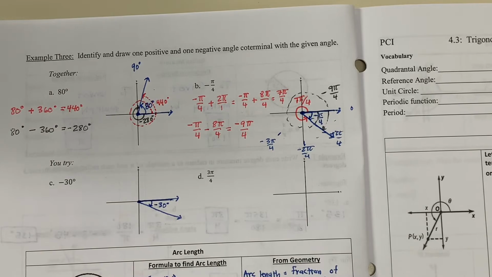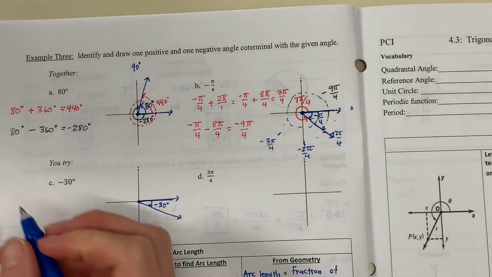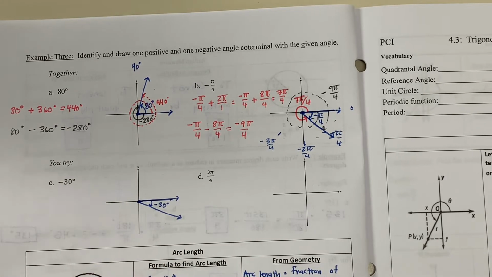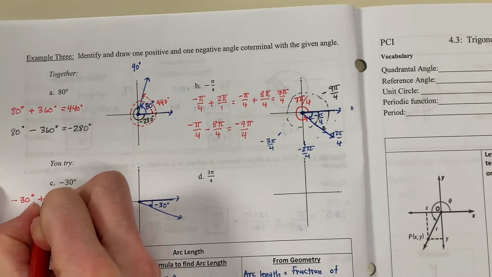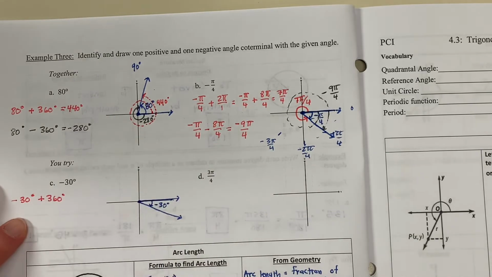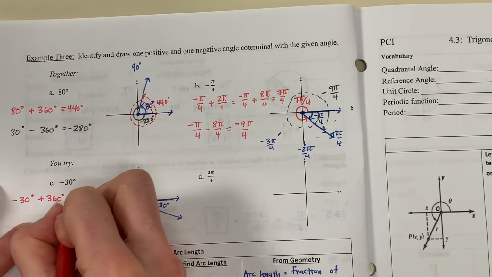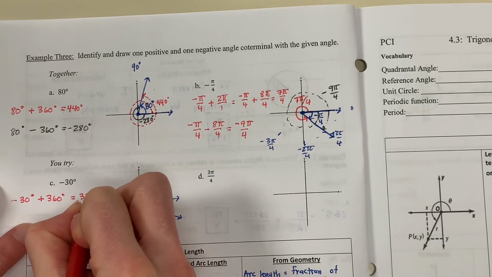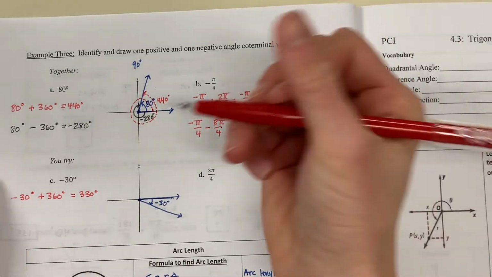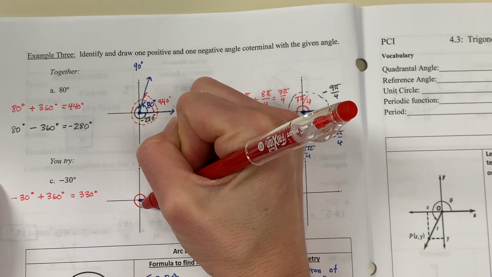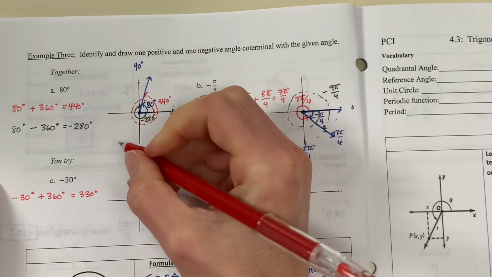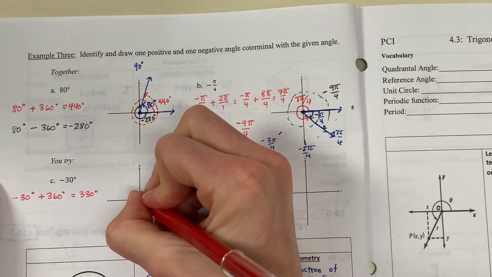Okay. Now, to find a positive coterminal angle, I'm going to take negative 30 degrees plus 360 degrees. Negative 30 plus 360 is 330 degrees. Notice that is not a full circle. So from the initial side, I'm going to go counterclockwise to the terminal side, and this is 330 degrees.